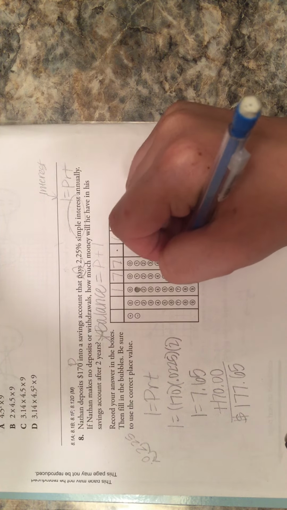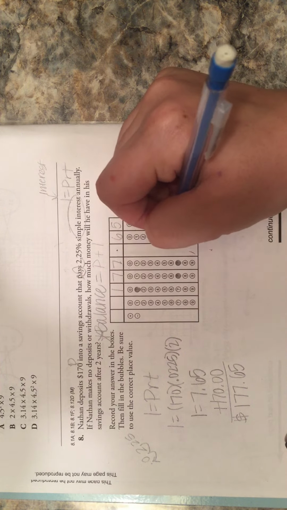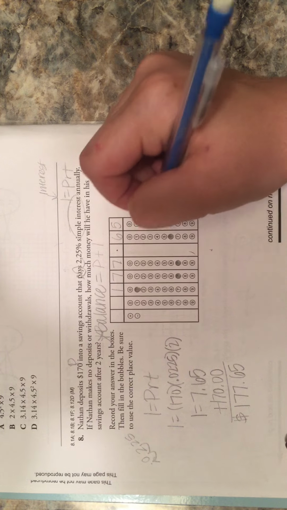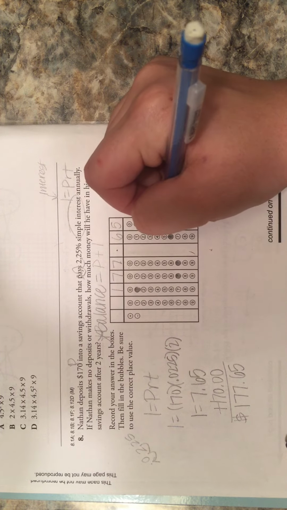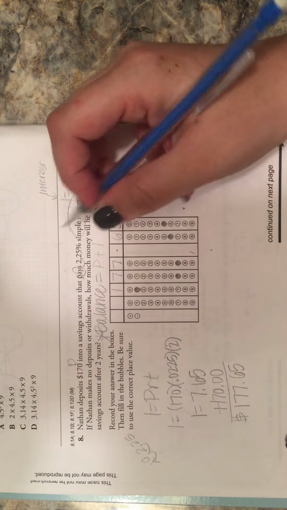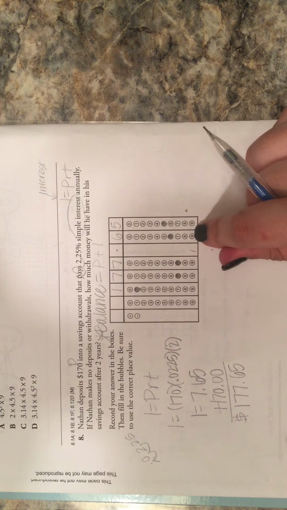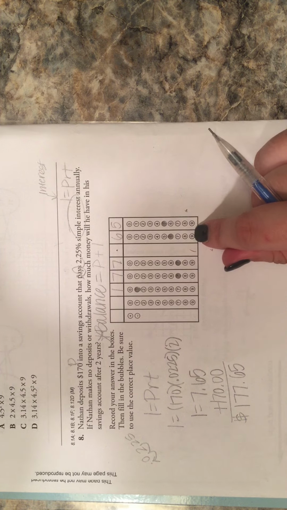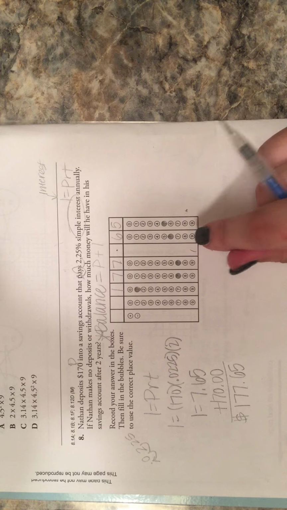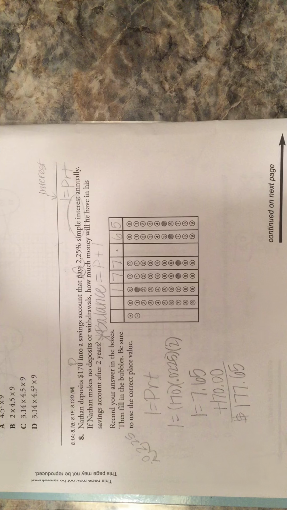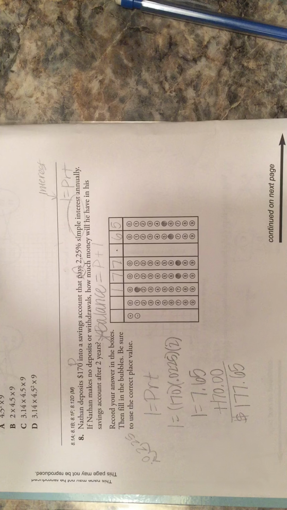I'm going to make sure I'm completely filling in these bubbles. I know you may feel like I'm babying you by teaching this, but this is one of the most common errors, and it's so easy for the scanner to not pick these answers up. So it's really important that you check it for yourself. Okay, and the answer, $177.65.